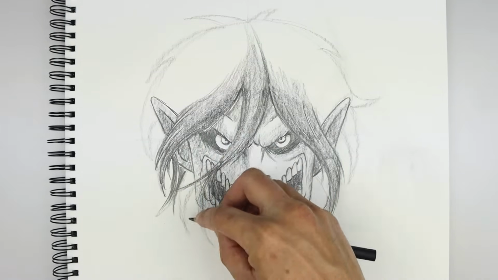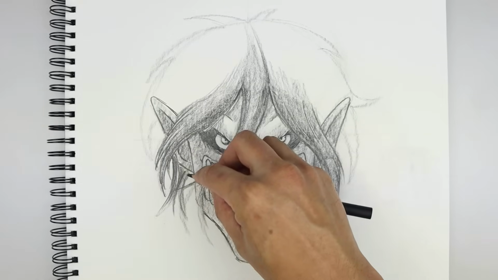Now just using the side edge of our pencil, we're going to add a little bit of texture of the hair in behind the head.